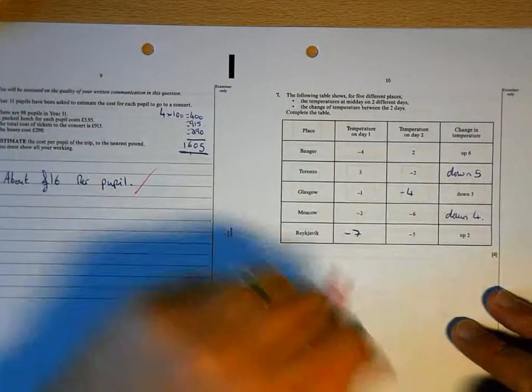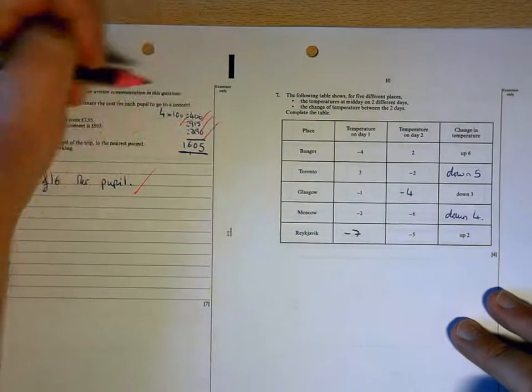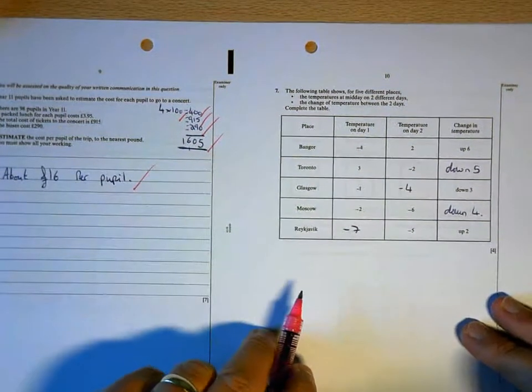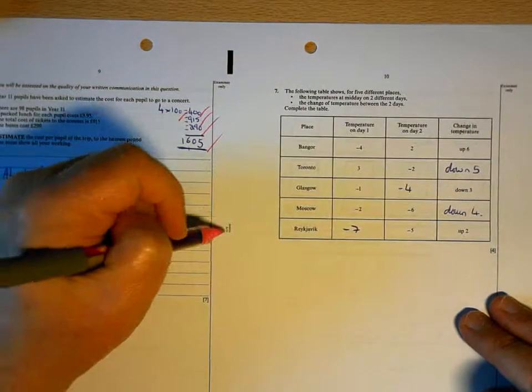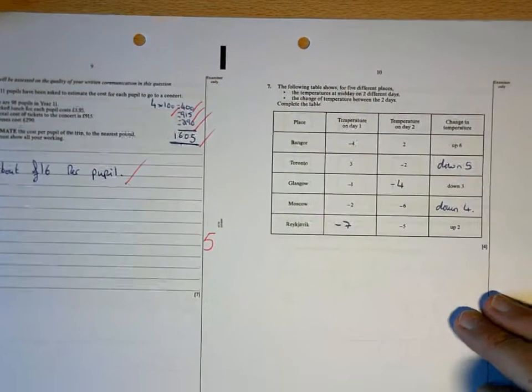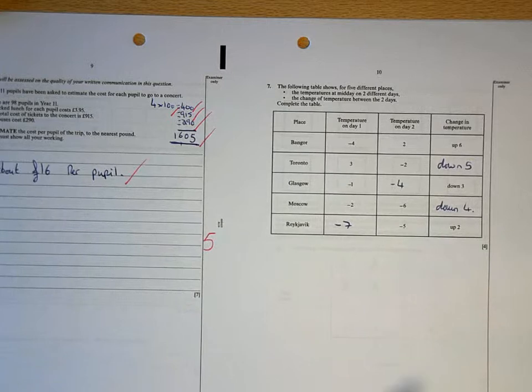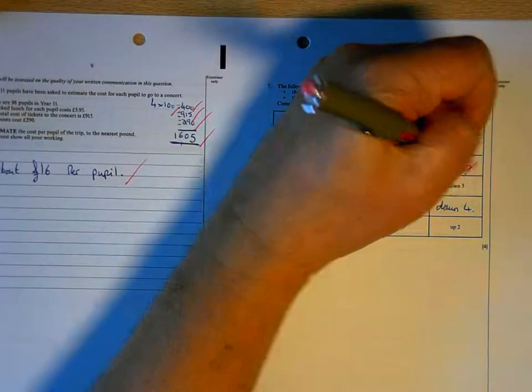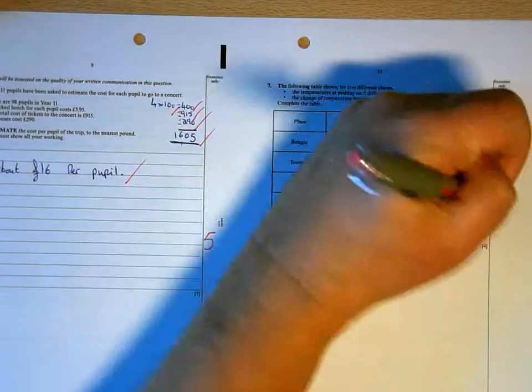About £16 per pupil is spot on. Your methods are right, but you haven't communicated it at all. So you're going to lose the 2 marks there for explaining to me what you squeezed into that little corner. That's good.